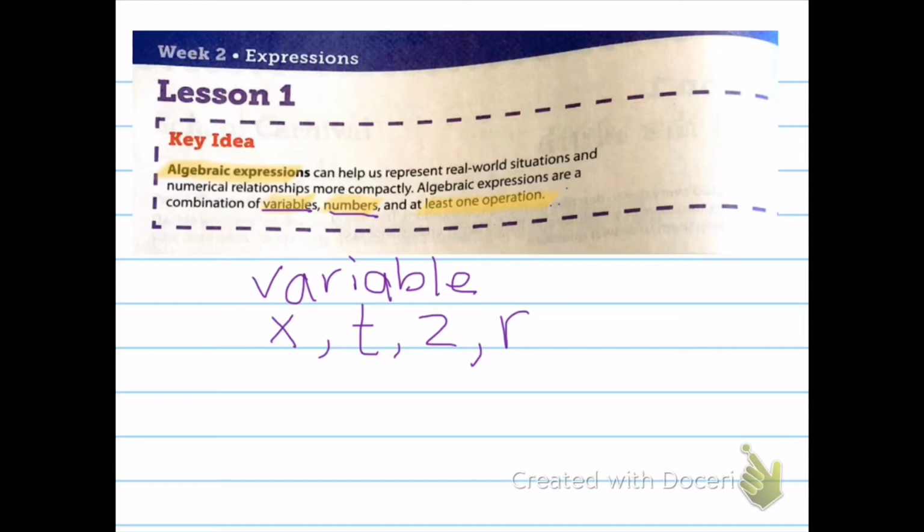So it's just any old number like 9, 10, 11, 12, 13, 14, or 15, or higher or lower, or in between, and at least one operation. An operation in this case would be like addition, subtraction, division, or multiplication.